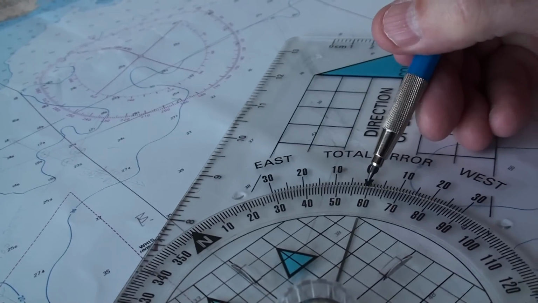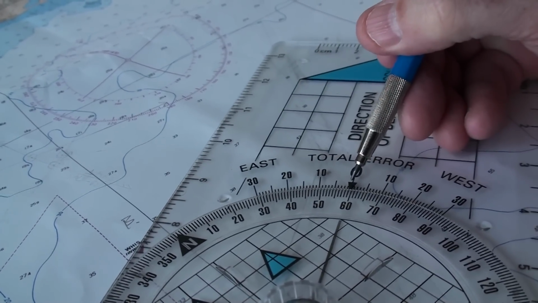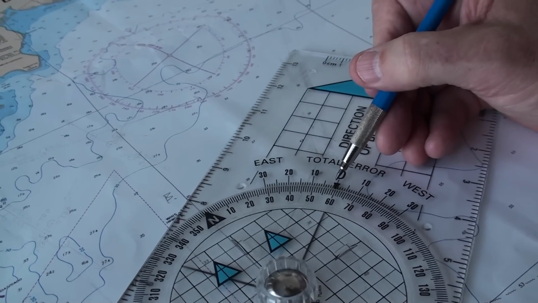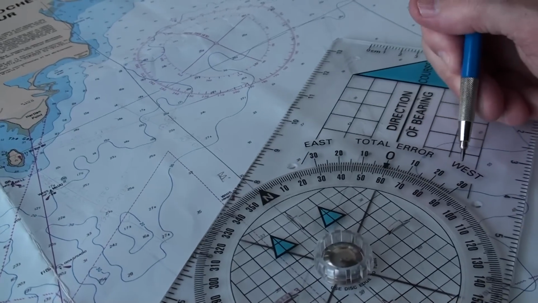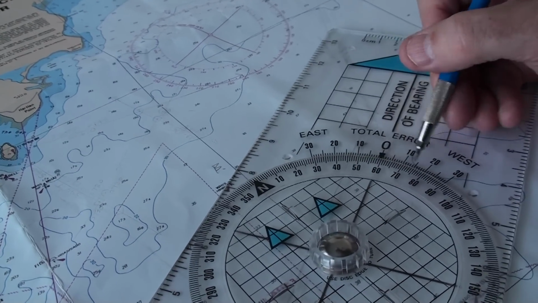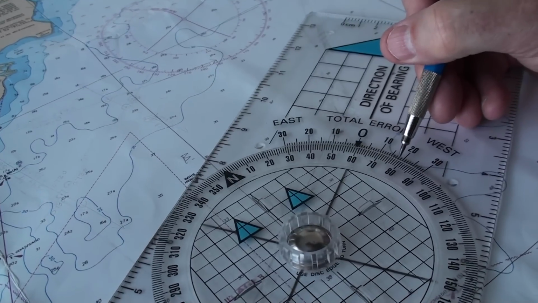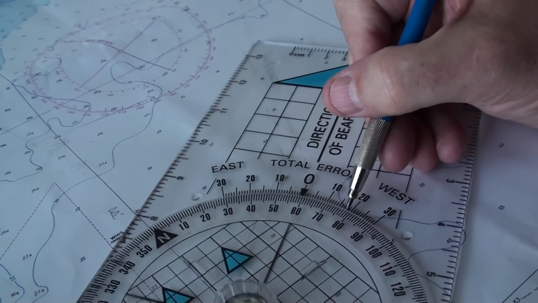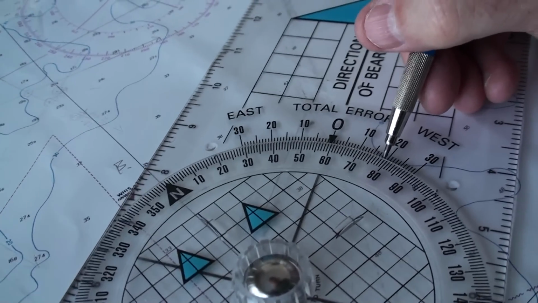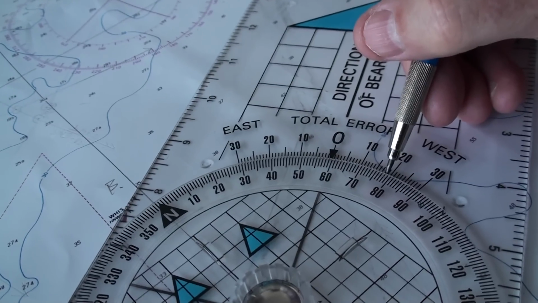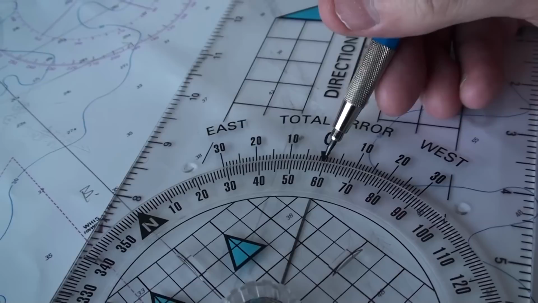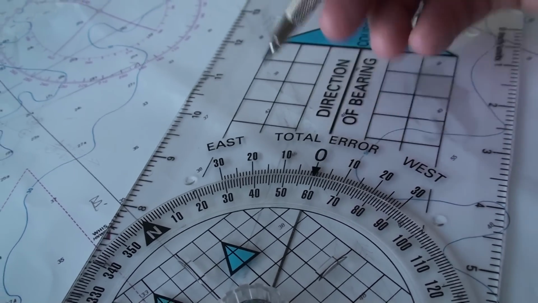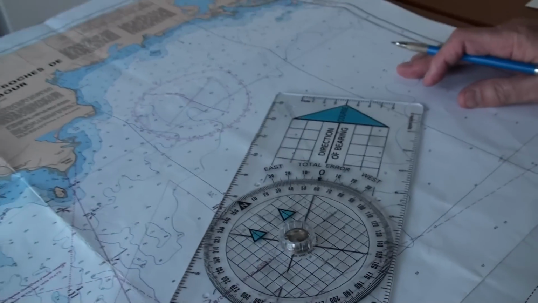I can see that it's 059 degrees true. This is where I read the true. Now I know that the variation in Halifax is 19 degrees west, so I can go to my west variation and count off 19 degrees, and it is right here, just one below the 20. And then I can actually read off the course in magnetic, and it's 078. So it's 078 degrees magnetic and 059 degrees true. And that's all you do to use the Portland plotter.